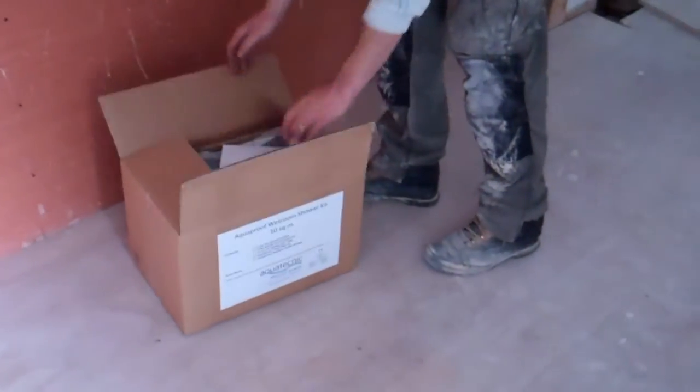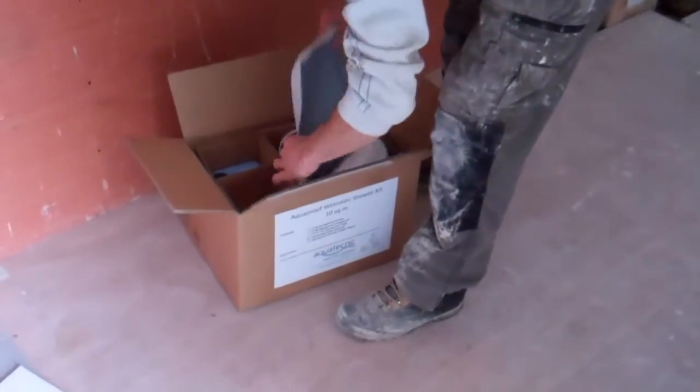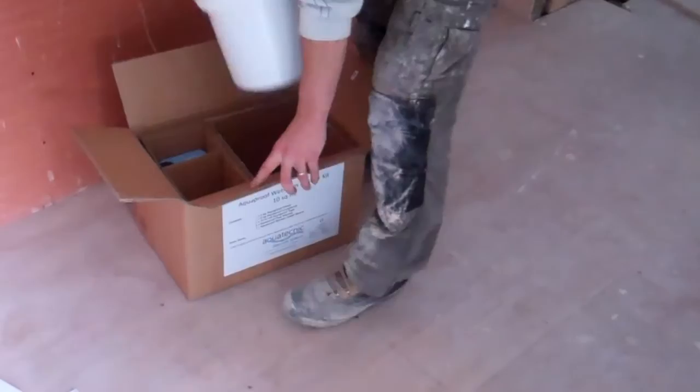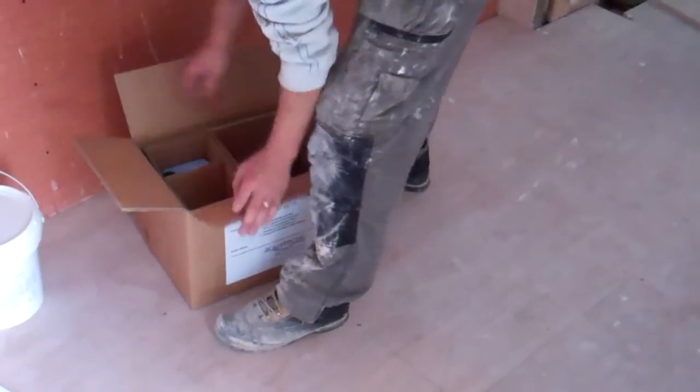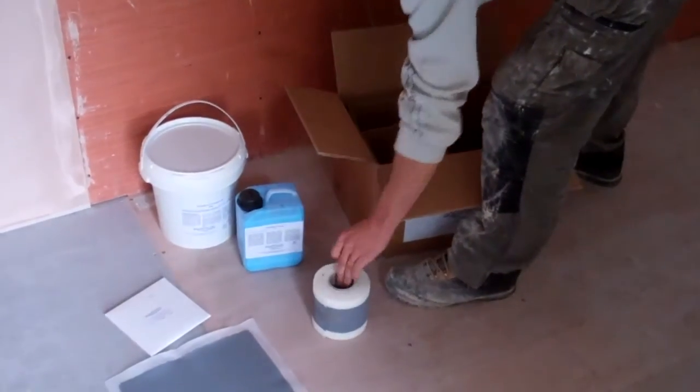This is our 10 square metre shower kit. It consists of 2 Aquaproof pipe sleeves, 1 large sleeve, 9 kilograms of Aquaproof compound, 2 kilograms of Aquaproof primer and a 15 linear metre roll of Aquaproof tape.